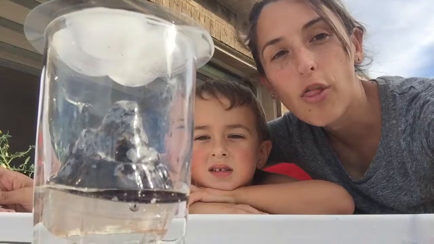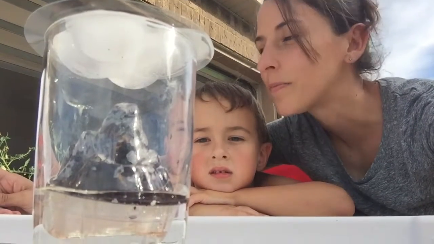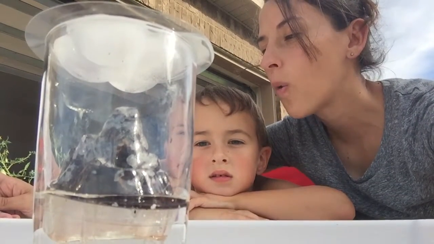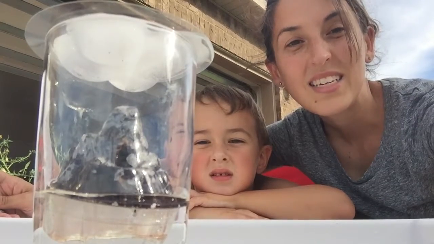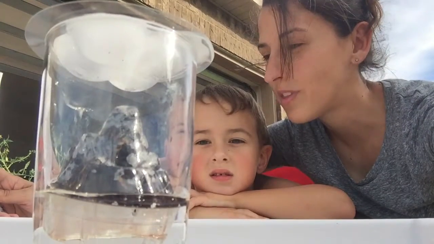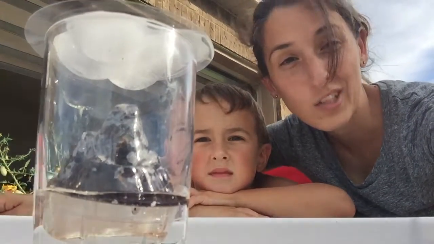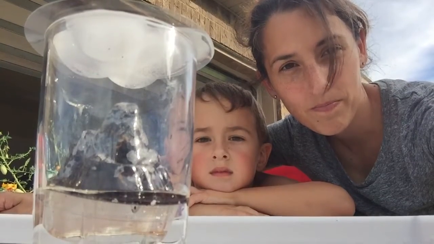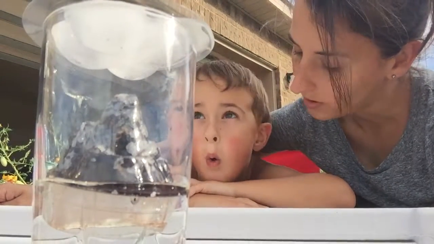And our third and final fact. The water going around the water cycle today is the same exact water that was going around the water cycle when the dinosaurs were alive. So we have the same water as the dinosaurs.